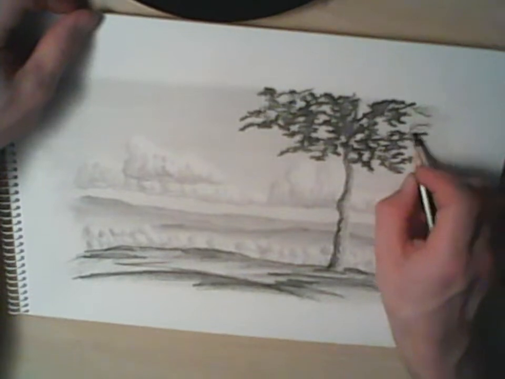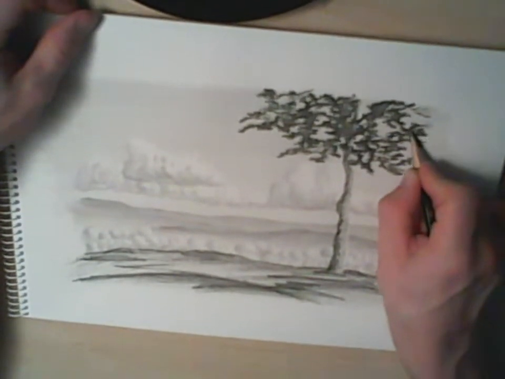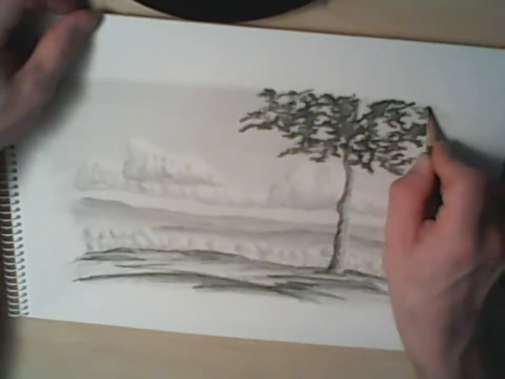Going over here and just this one left right there, and then a little bit up here.